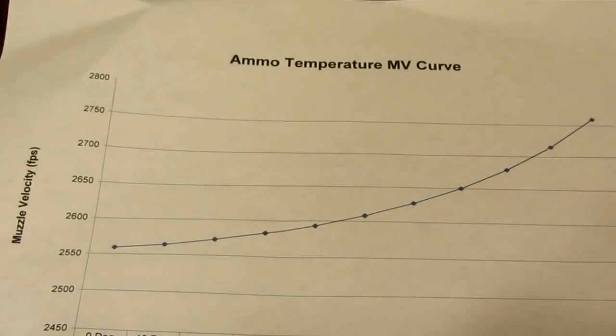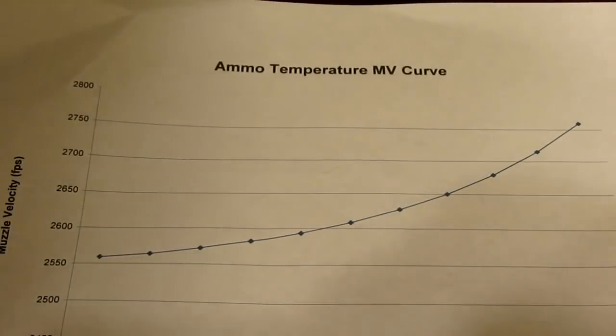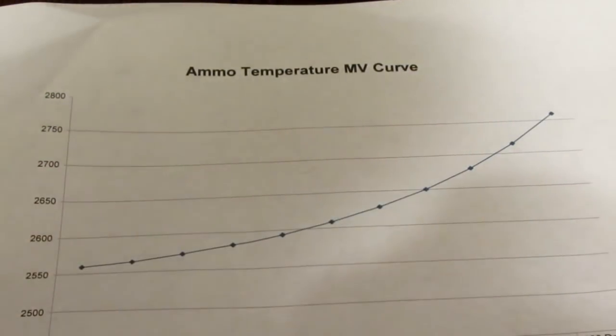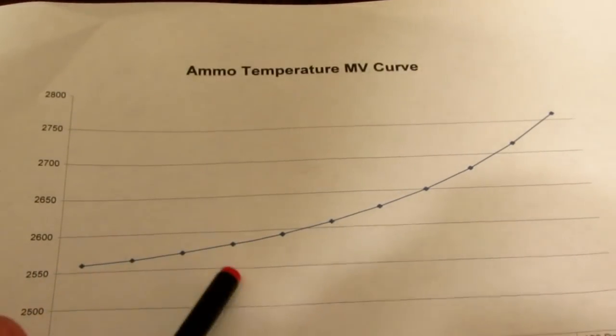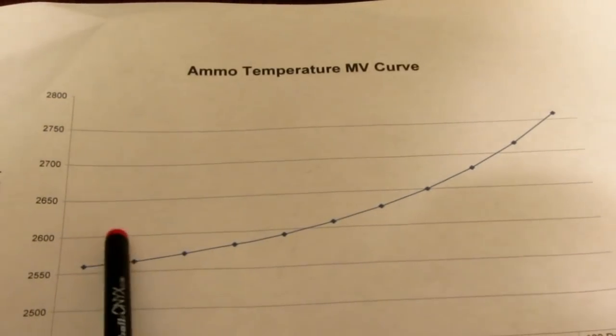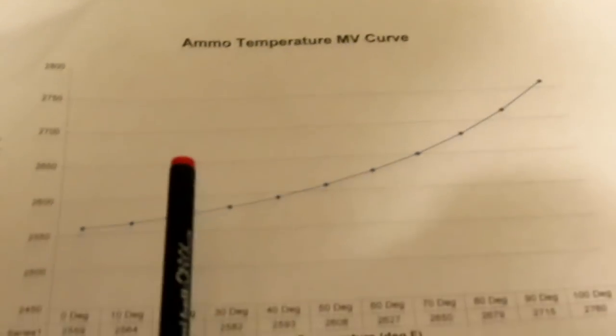Okay, so after you have your ammo temperature muzzle velocity curve sheet printed off, this is the basic trend you're going to expect to see. Now, what you may measure in the field will most likely deviate, due to other things like bore conditions. You're not going to be right on this line. You're going to be above it or below it for any given temperature range.